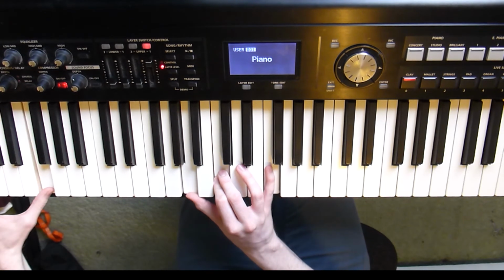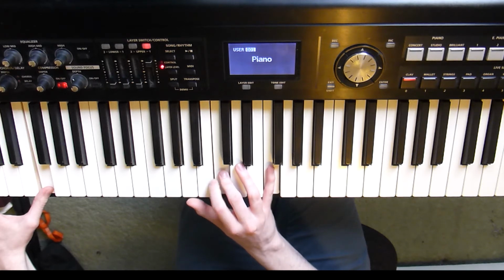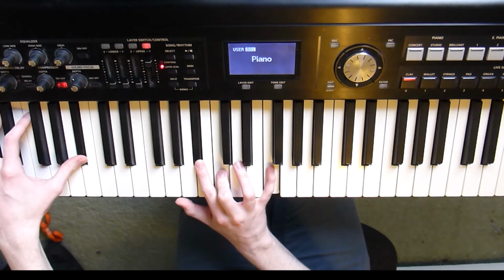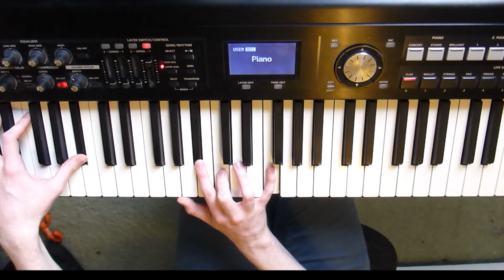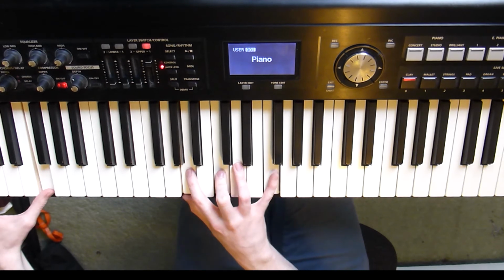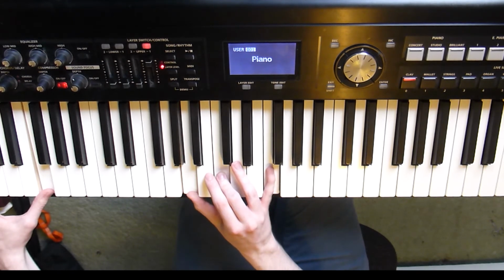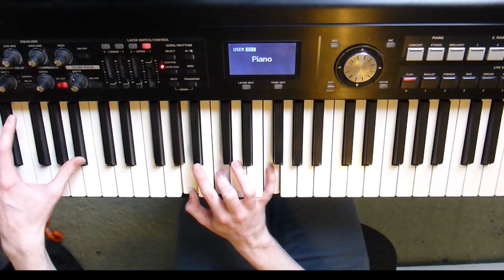Then I'll probably add in the A, and change to the B flat. So just adding in a couple more notes, nothing too exciting. So for a while, I'll probably just go between these two chords.